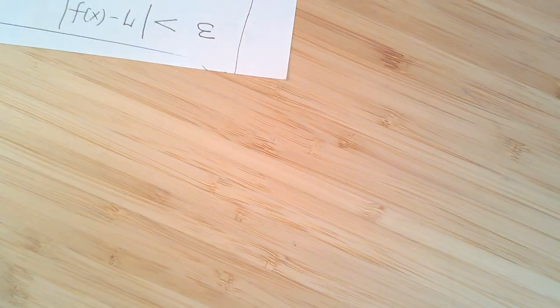All right, now let's work on the second example. Ignore this question mark. Let me just switch that. Okay, so what about when I didn't give you a fixed number for epsilon? Can you also find a delta? For example, I ask you to do this.